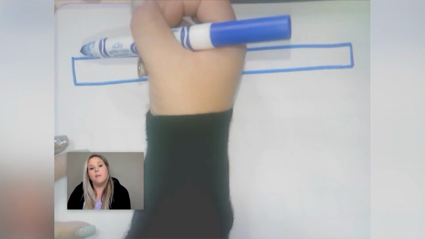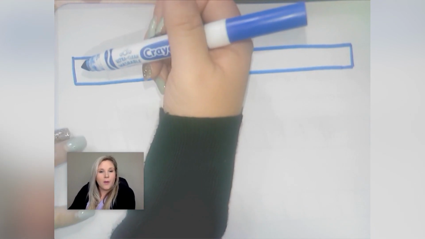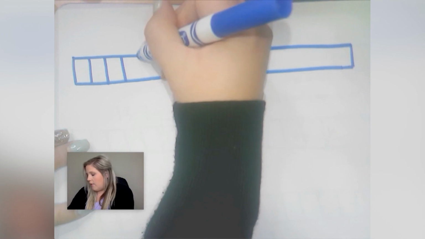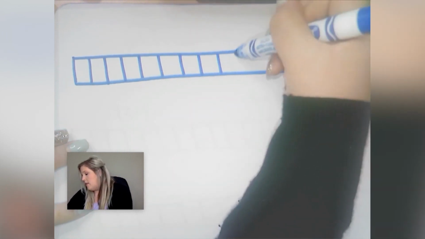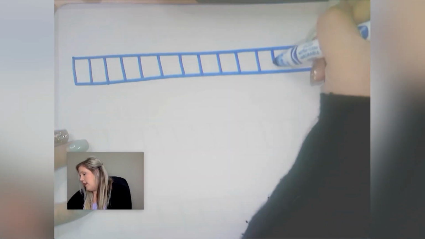Excellent. Now, this is where it's going to start to get different from what we did yesterday. Yesterday, we drew 9 vertical lines. Today, we're going to draw 14 vertical lines. So our spaces will be a little bit smaller today. 1, 2, 3, 4, 5, 6, 7, 8, 9, 10, 11, 12, 13, 14.